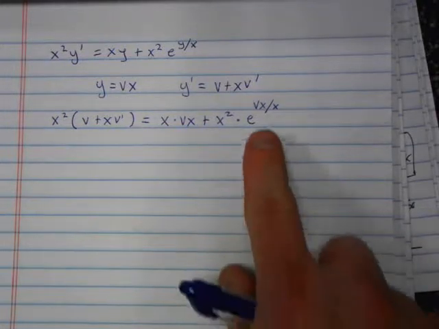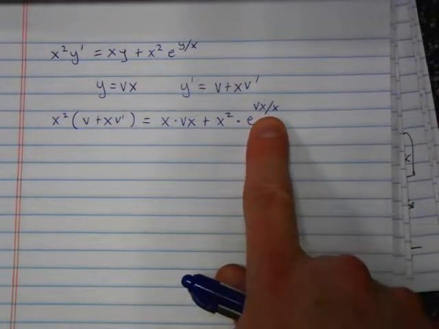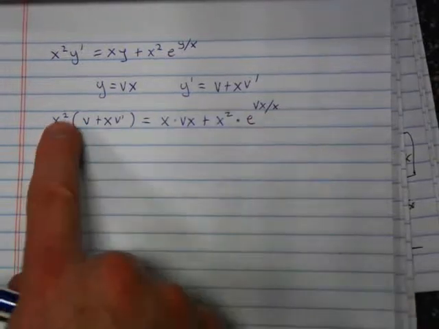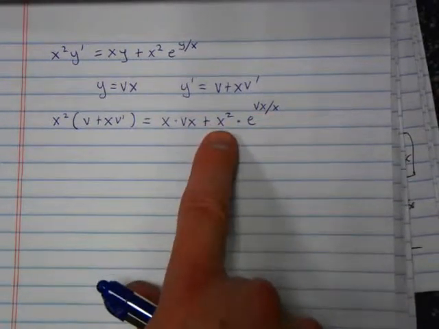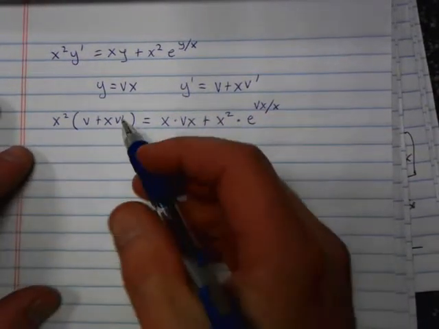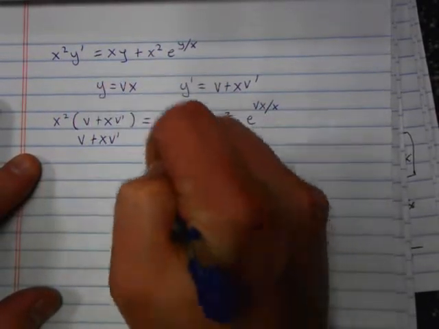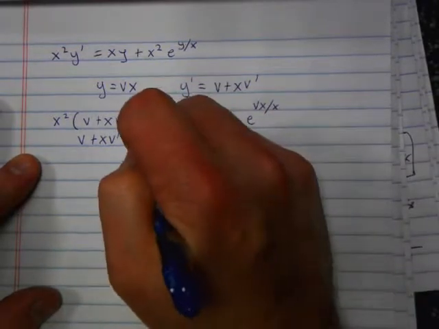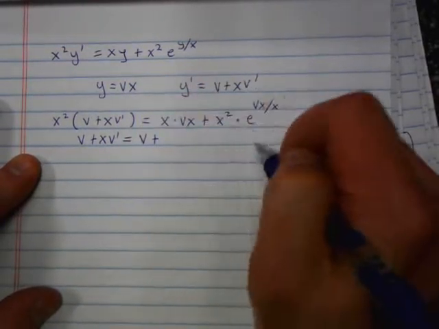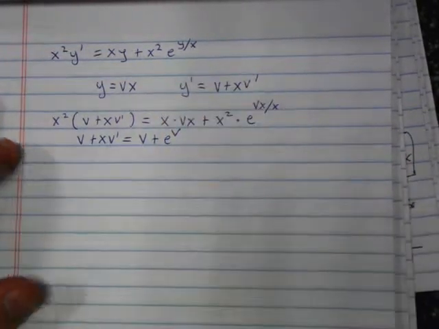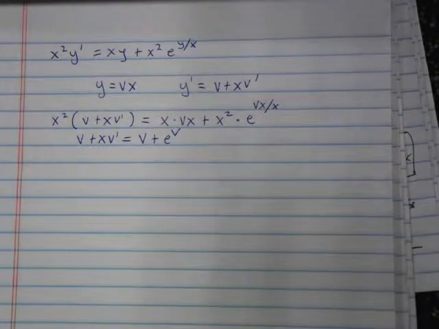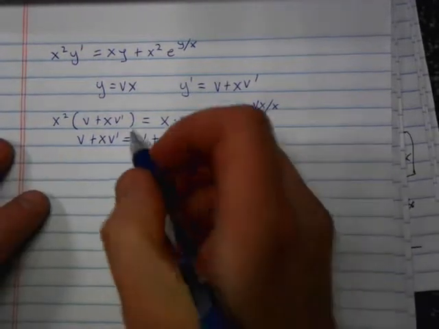So this is e to the v on the end. I got x squared, x squared, x squared, so I can cancel x squared out of everything. v plus xv prime equals v plus e to the v. Subtract the v on both sides.